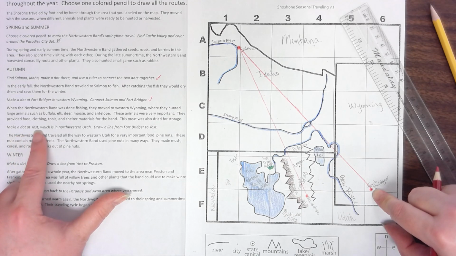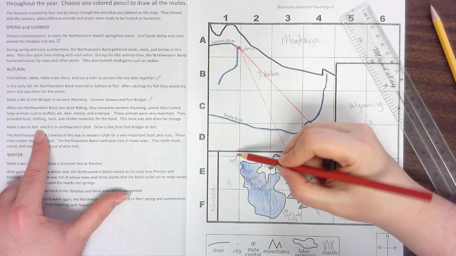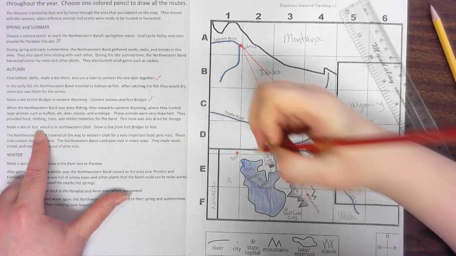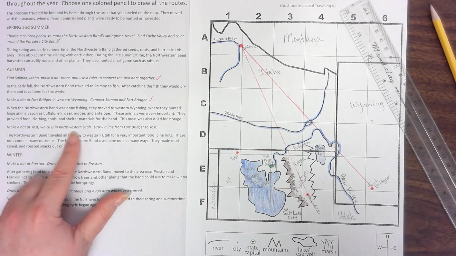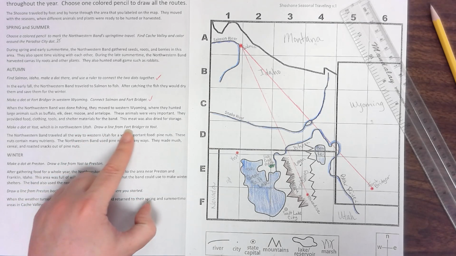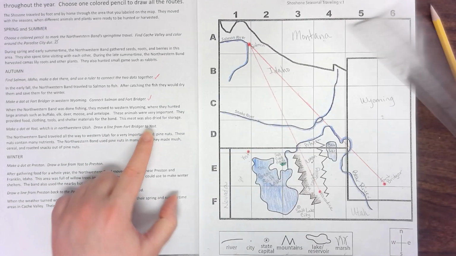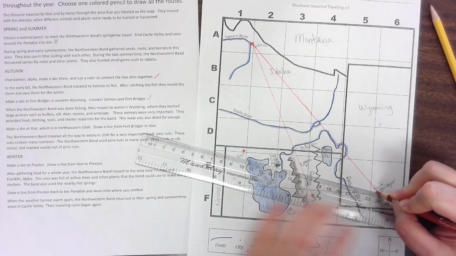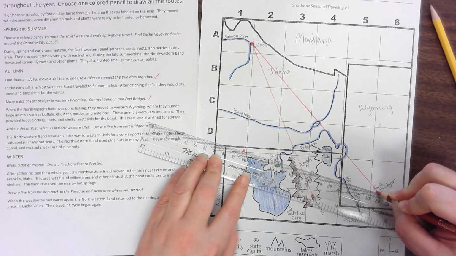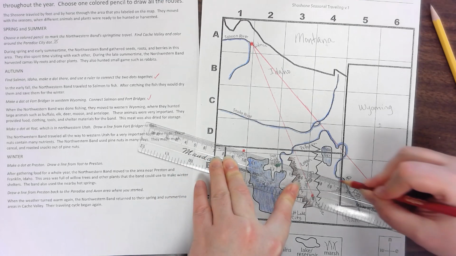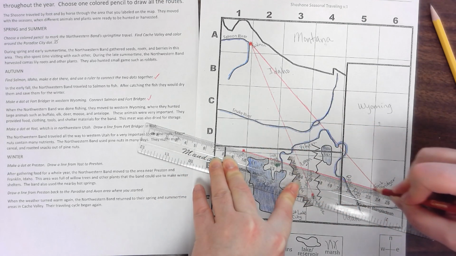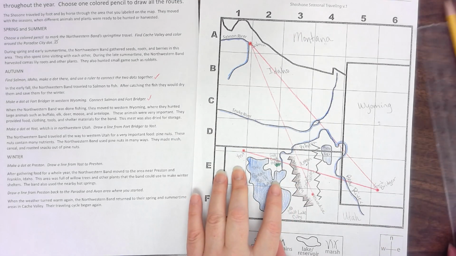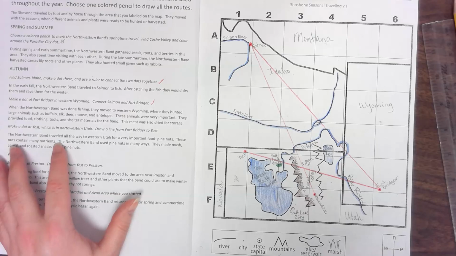Make a dot at Yost. Remember Yost way over here? Which is in northwestern Utah. Draw a line from Fort Bridger to Yost. So using my ruler, I'm going to put one edge over here on Fort Bridger, and then I'm going to swivel the other end by Yost, and I'm just going to draw a line straight through to Yost, just like that. And then let's read about Yost.